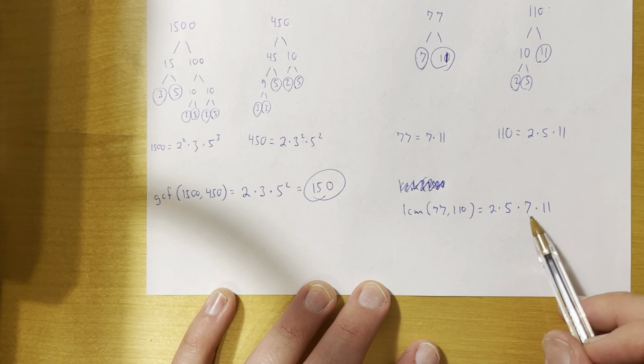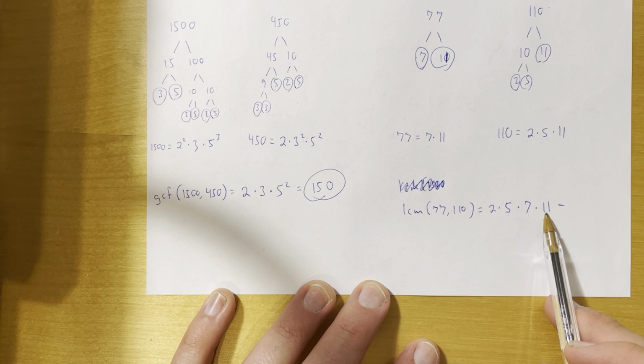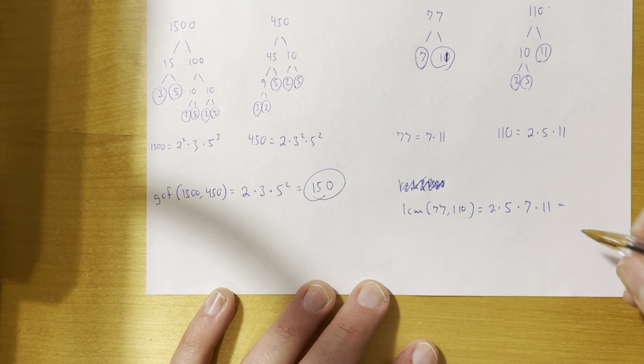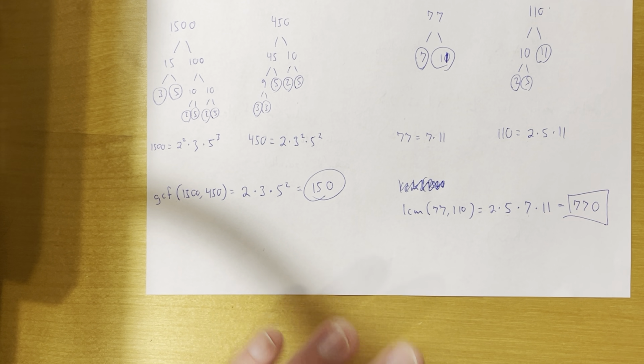So that's 2 times 5 times 7 times 11. 2 times 5 is 10. 7 times 11 we know is 77. And 77 times 10 would be 77 with a 0 after it, or 770. Okay? And that's how you construct an LCM once you use the prime factorization.